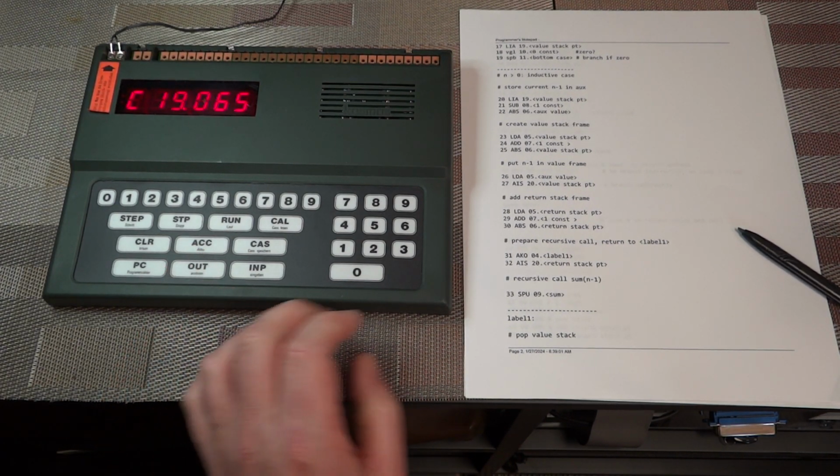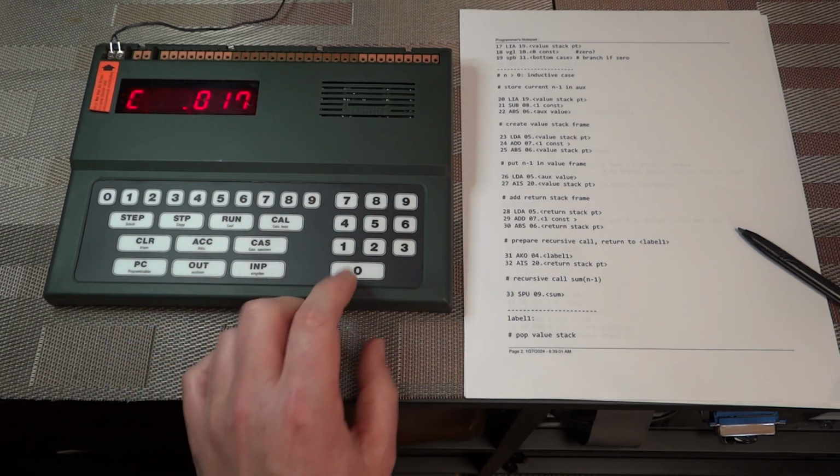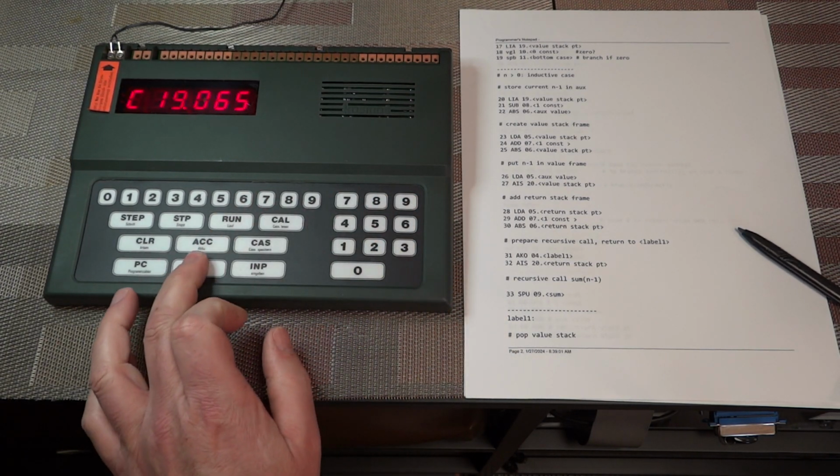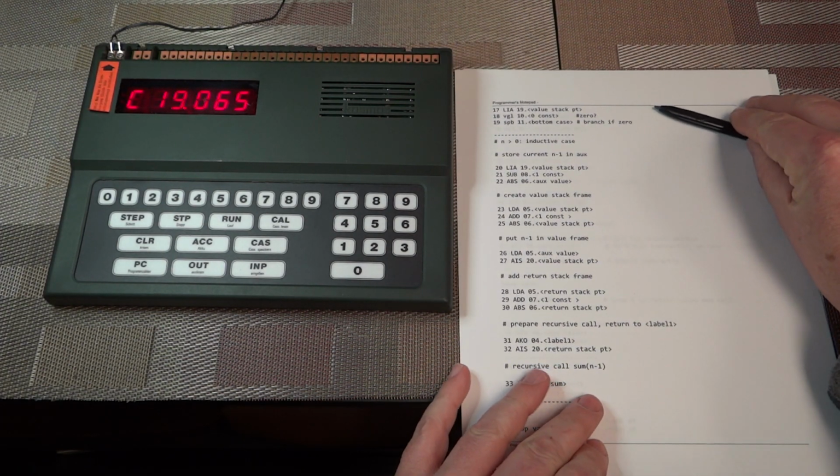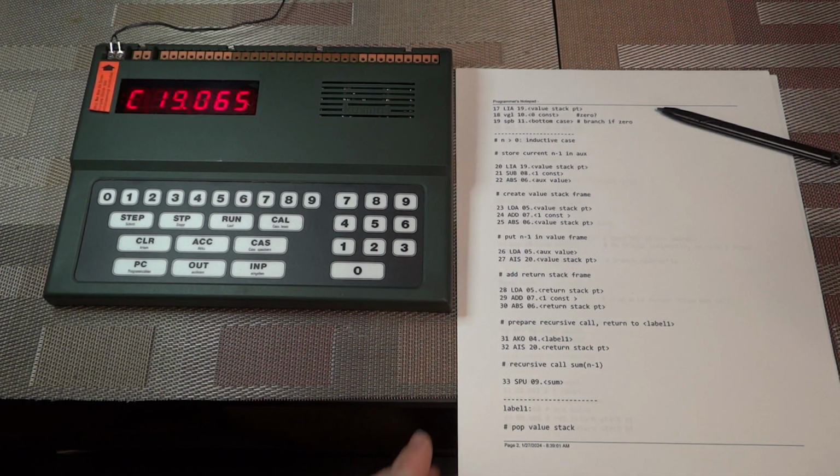And it starts at address 17, right? So let's continue here. First we now do the conditional, right? We've got to check if the current n value is 0, but for this we first need to load it.